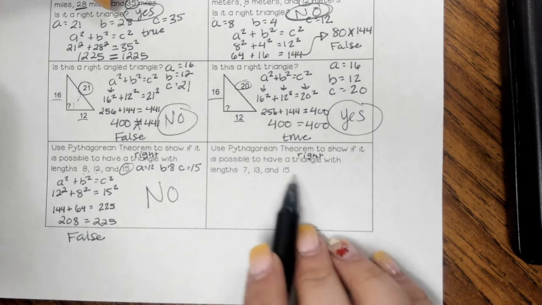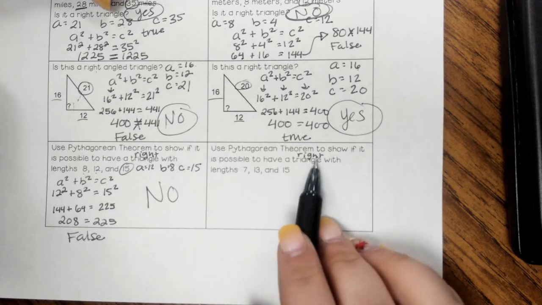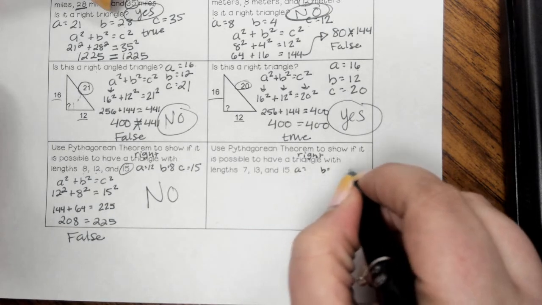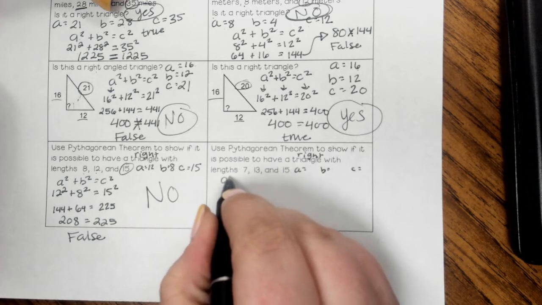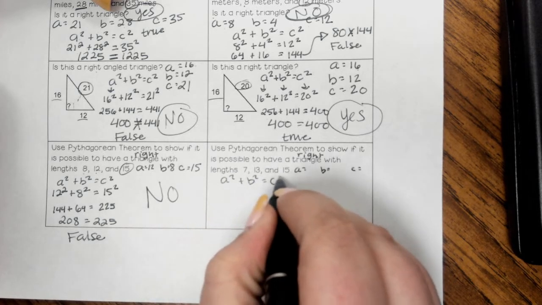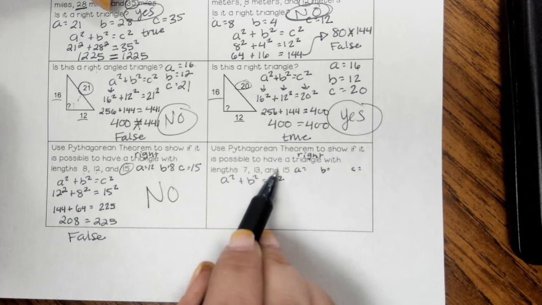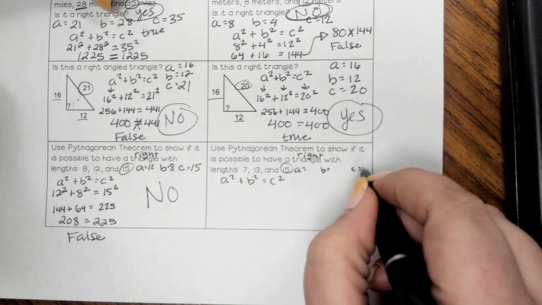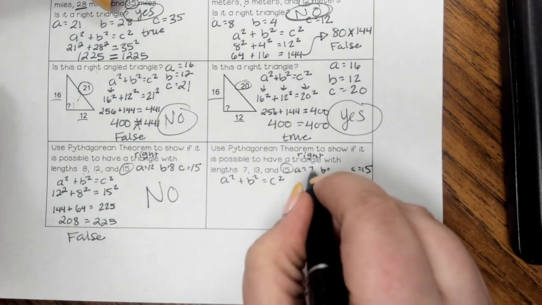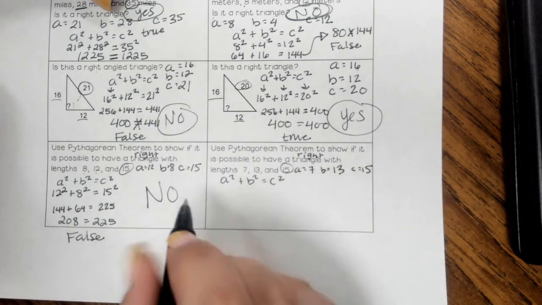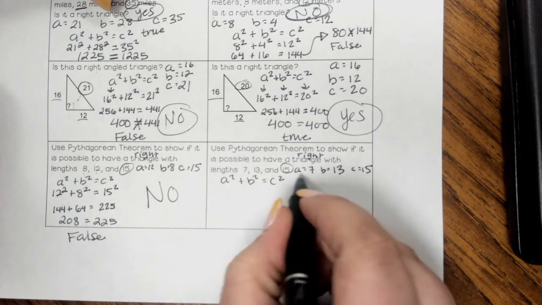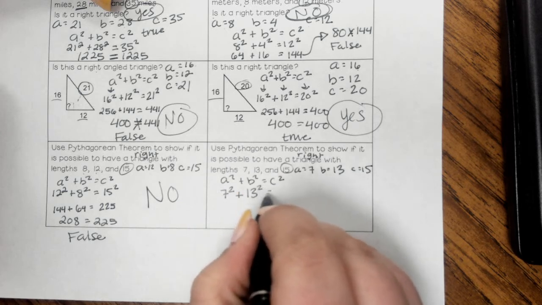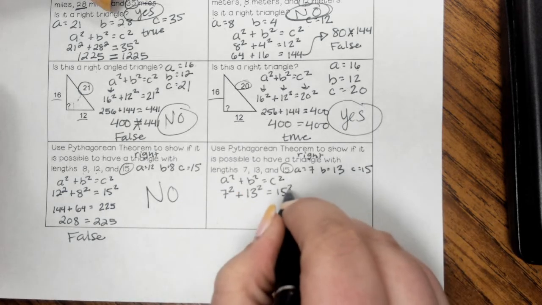Now looking here, I want to know, do 7, 13, and 15 make a right triangle? If they make a right triangle, I know a squared plus b squared equals c squared will be true. Looking at my side lengths, the longest one has to be the hypotenuse. The longest side length there is 15. I'll say that A is 7 and B is 13. A squared is now 7 squared plus B squared is 13 squared equals C squared or 15 squared.